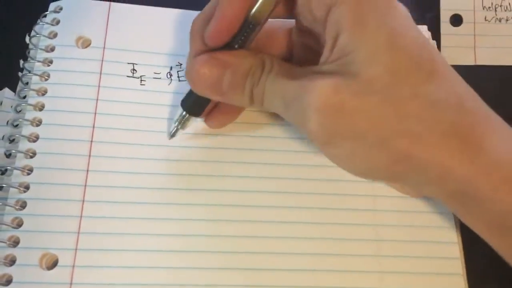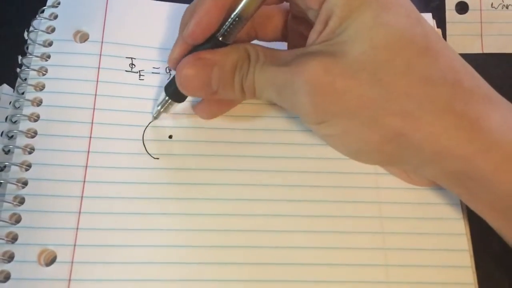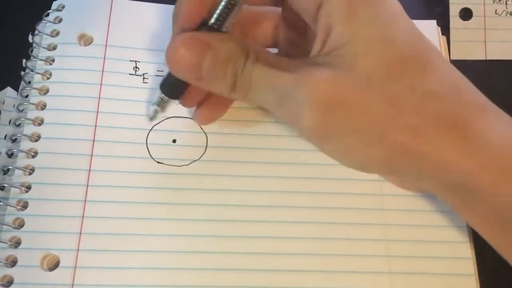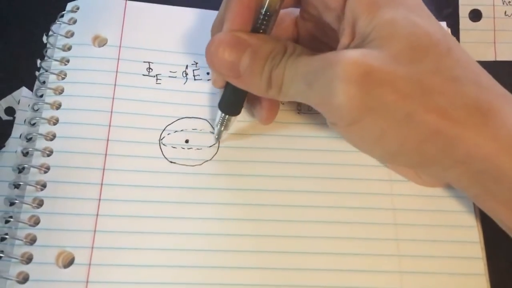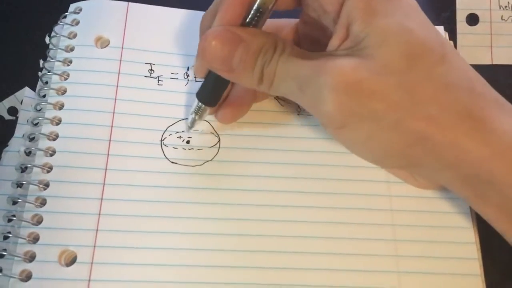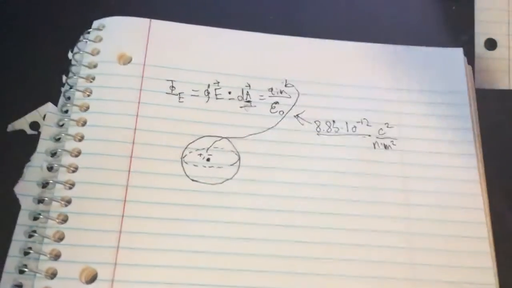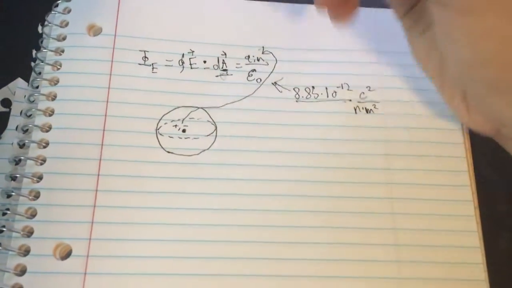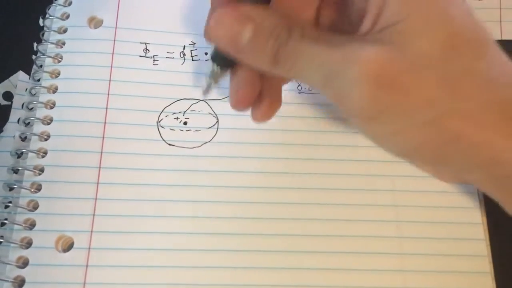Let's draw a shape. So Gauss's law here applies to a 3D shape. Let's pick a nice shape like a sphere, a 3D sphere. So I've drawn this point at the middle. We don't know. It could be a positive or a negative charge. That's the charge we want to find that's enclosed. Well, let's say we have some electric field lines, for example.